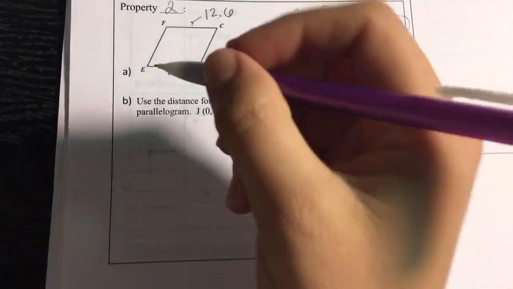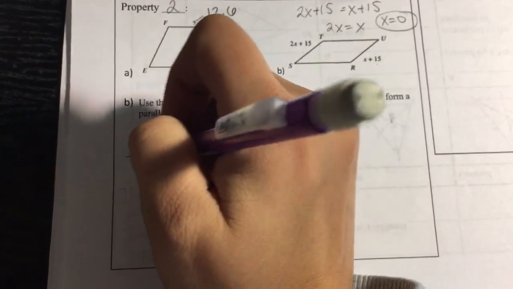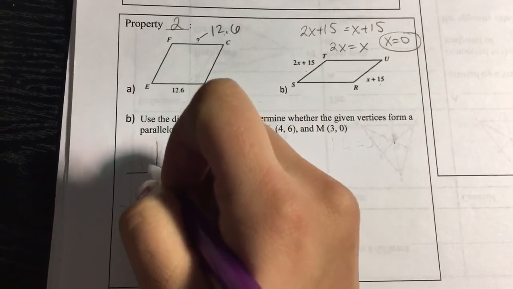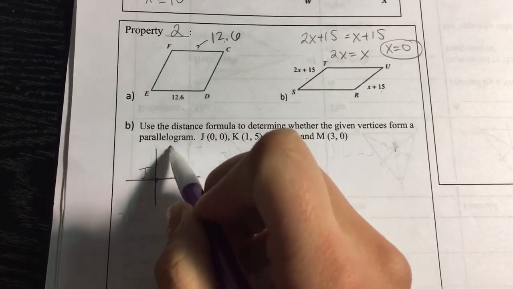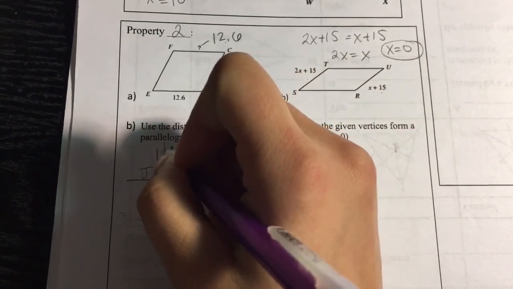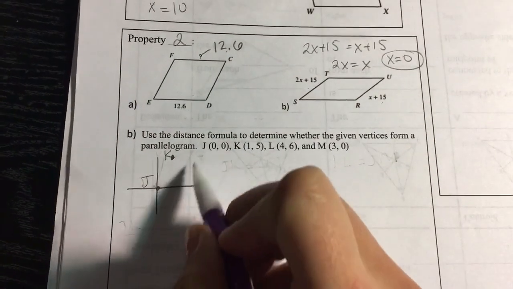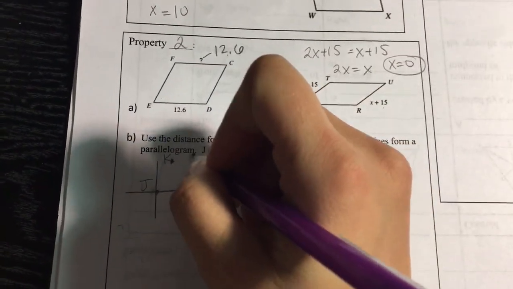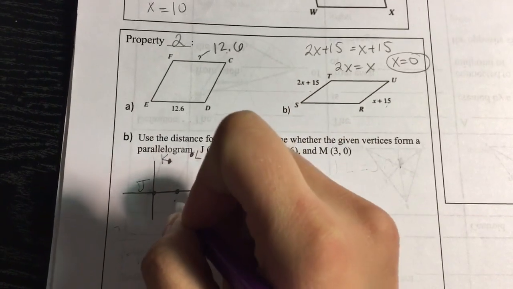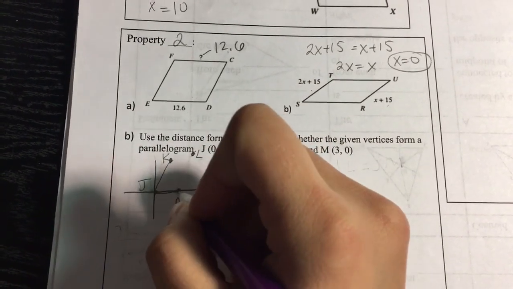Okay, so the first step again is going to be to plot my parallelogram. So I'm going to draw my plot. Plot J, K, L, and M. And I'll connect my lines.